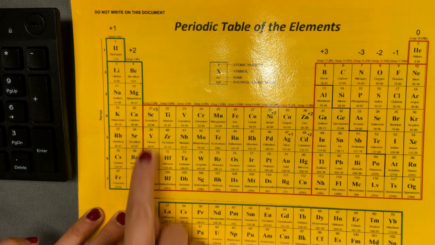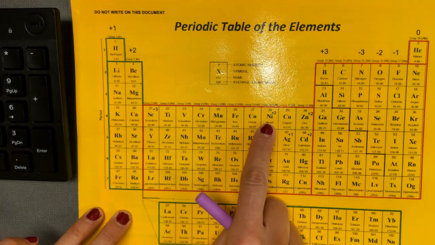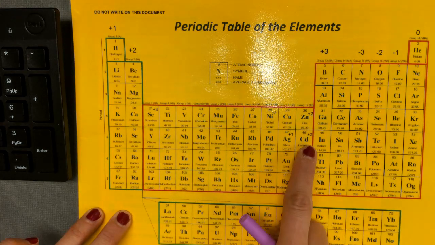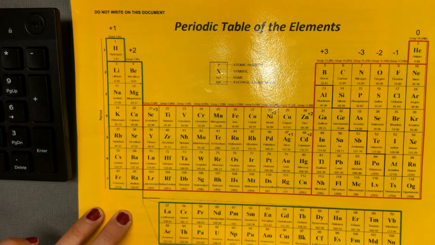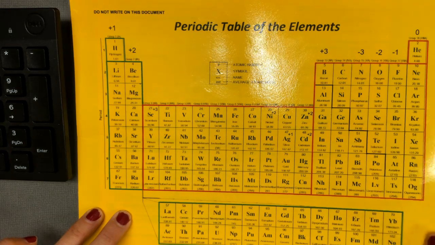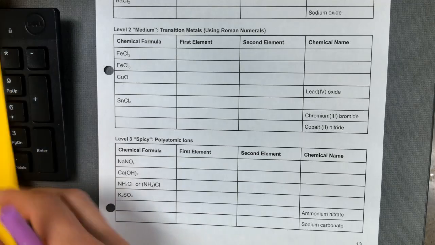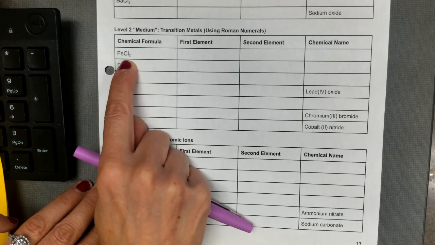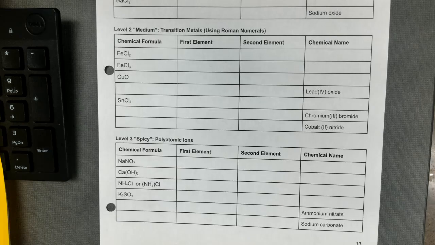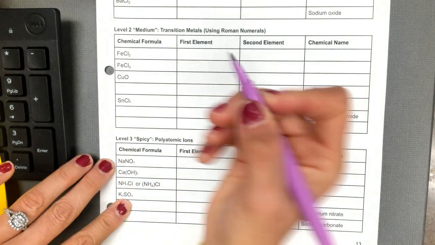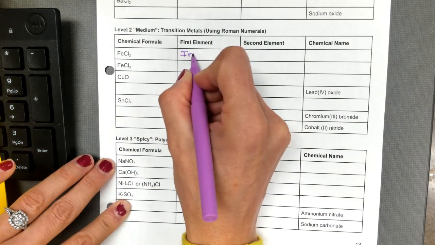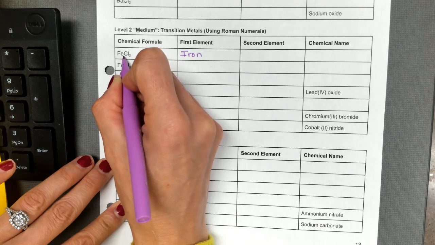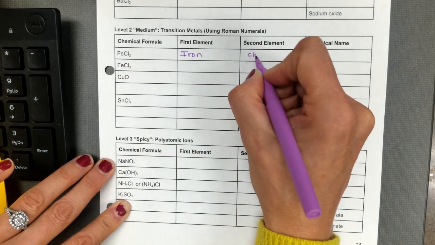Now, there are a couple of transition metals that only have one charge. For those transition metals, you do not need to include a Roman numeral. So let's go ahead and get started. For this first one, we have FeCl2. So we're going to write out our first element's name. Fe stands for iron, and Cl stands for chlorine.